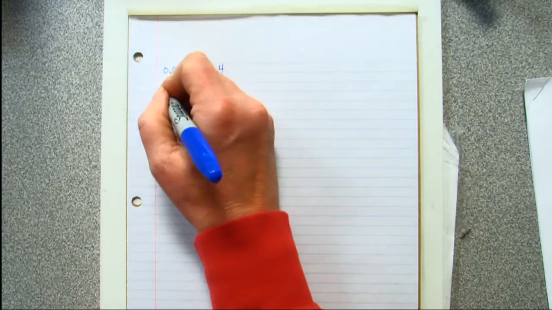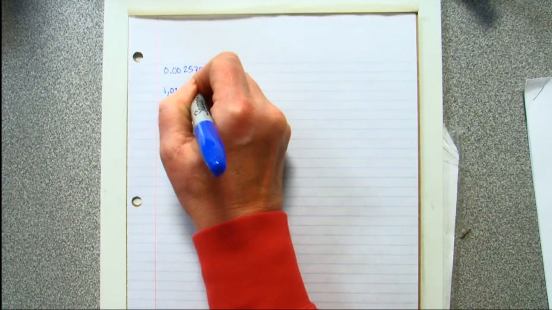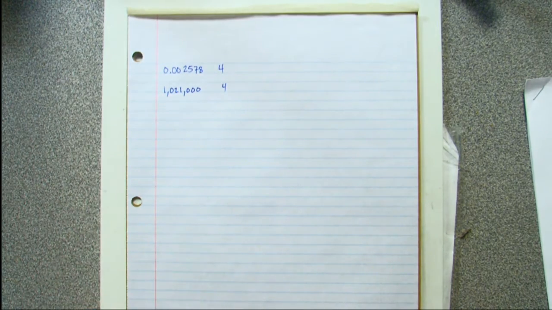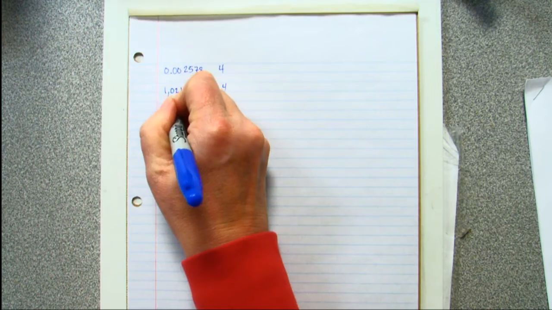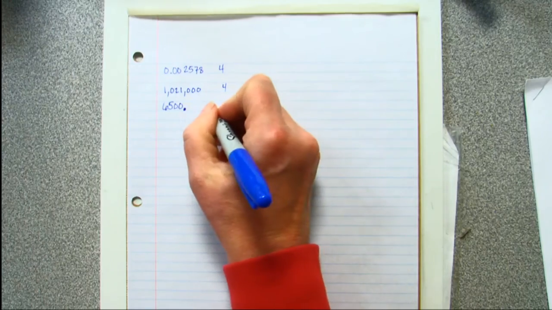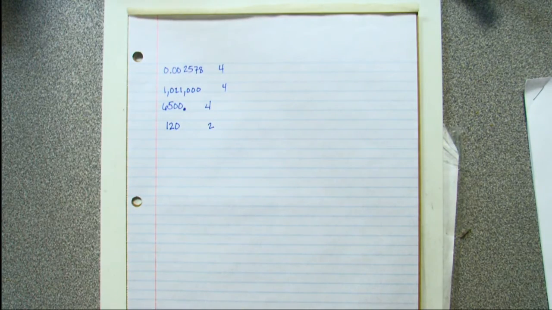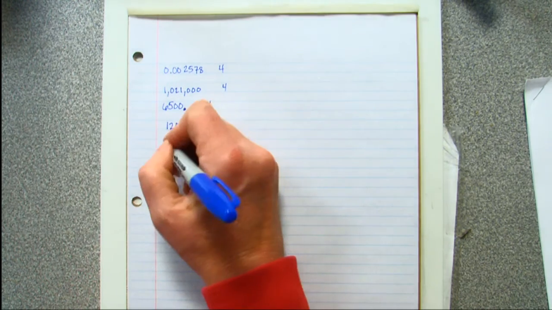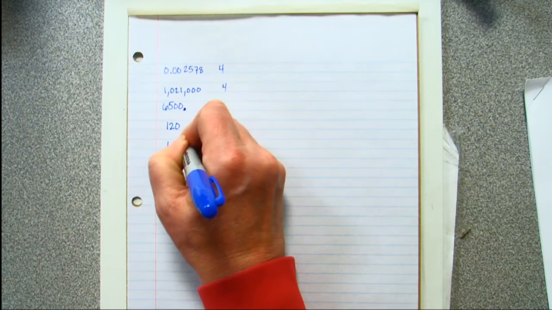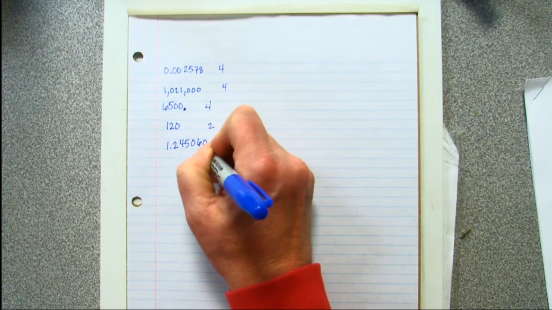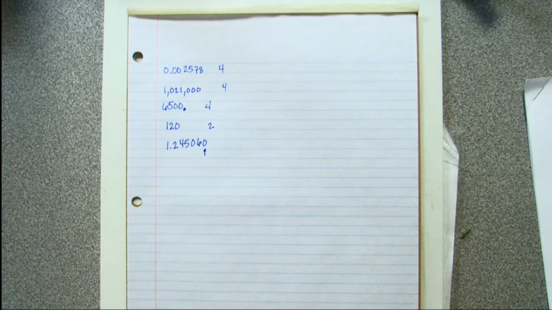All right, so if it was 0.002578, that's 4 significant figures. 2.56 was 3. 1021000, that's 4. The next one was 5. 6500, this was a common one that was missed, but if I have a decimal place here, that tells you it's 4. This one, because it doesn't have a decimal place, is only 2. And the last one was 245060. That 0 is significant. It's not just a placeholder. So that one was 7.